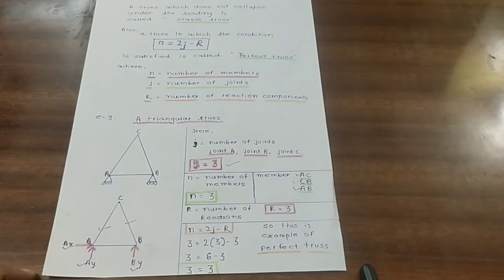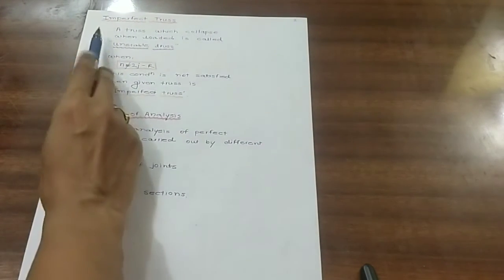Okay. Now we will see the imperfect truss. This is the second type, the imperfect truss.